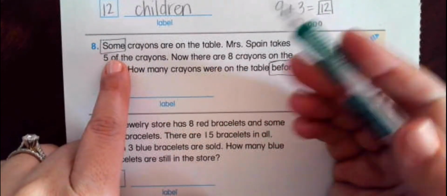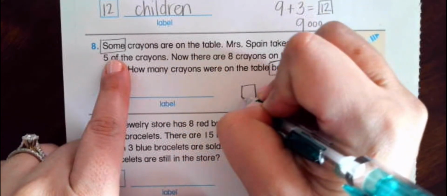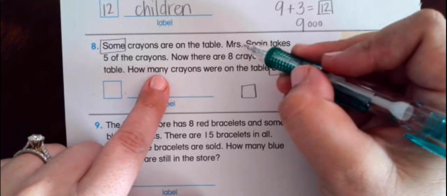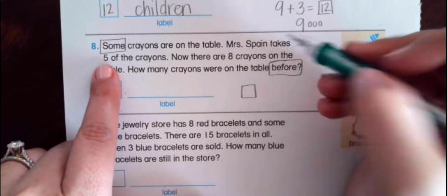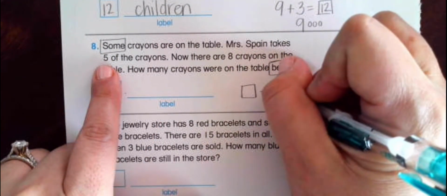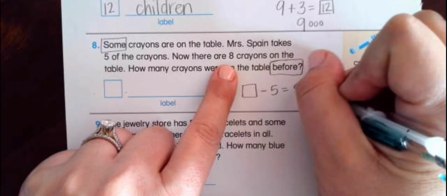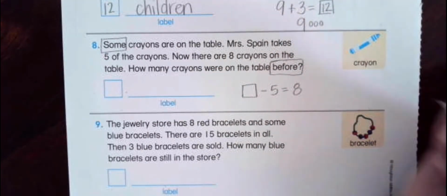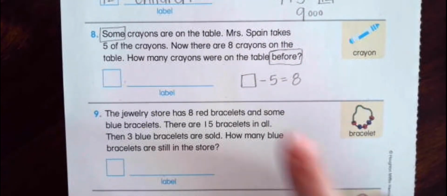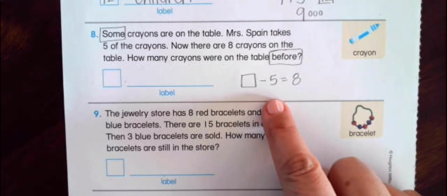So if I have some crayons are on the table, I'm going to start with a box. I know that Mrs. Spain takes 5. So that means subtract 5. And then now there are 8 on the table. Think back to those lessons in Unit 1. Do we ever solve a problem that looks like this? No. We always change it into adding.